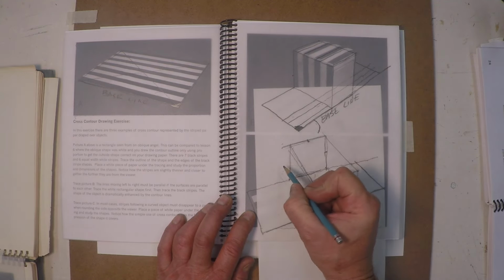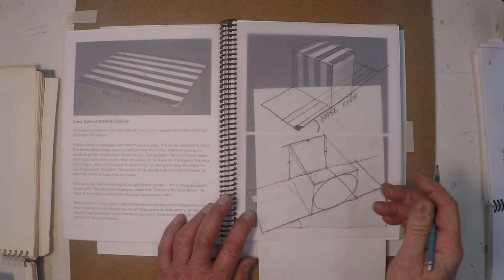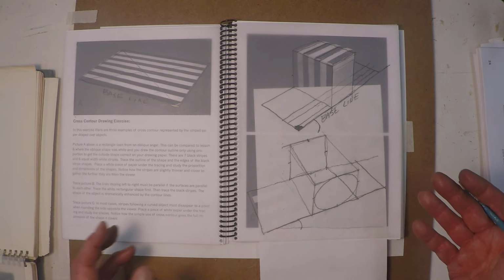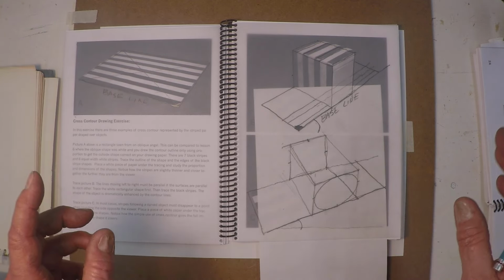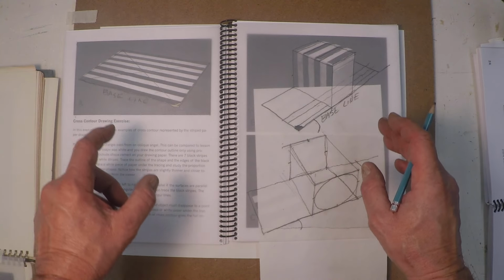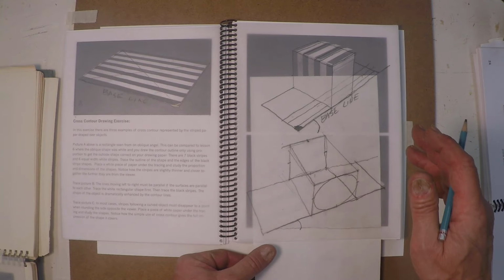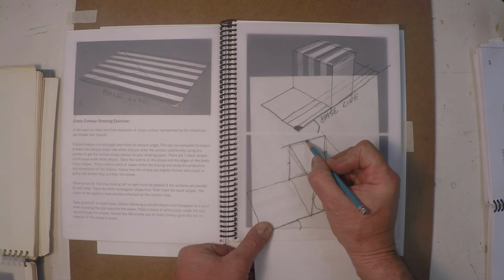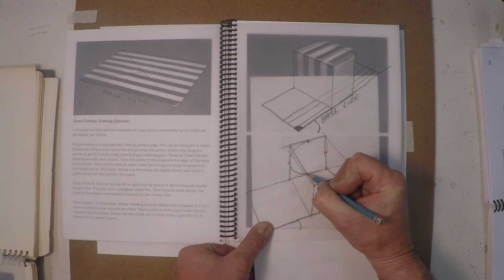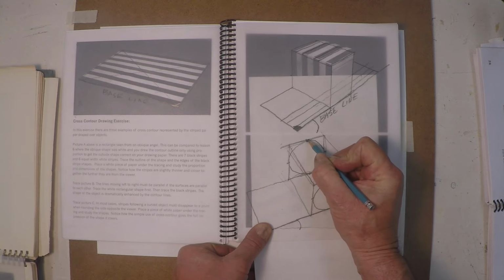This one's a little off, but this type of drawing, contour drawing, helps you to visualize shapes. This type of visualization is a little different, and you'll pick this up a little later in the semester.